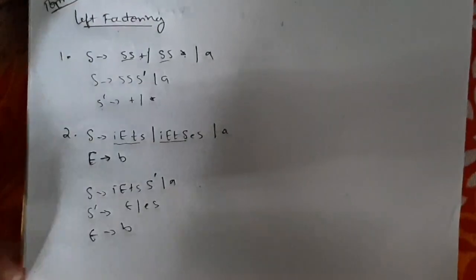Same thing goes here as well, because here we have IETS and here also we have IETS, and here it is A. So the answer will be as follows: S goes to IETS, S dash or A, and S dash goes to this one. Here epsilon is there, so we'll take epsilon, and here it is ES, so we'll take ES or epsilon, and finally we'll have E goes to B. So this is how you solve left factoring.